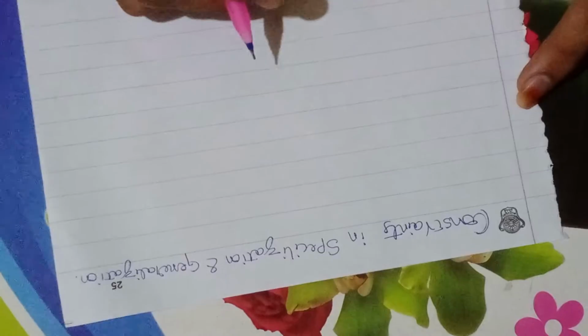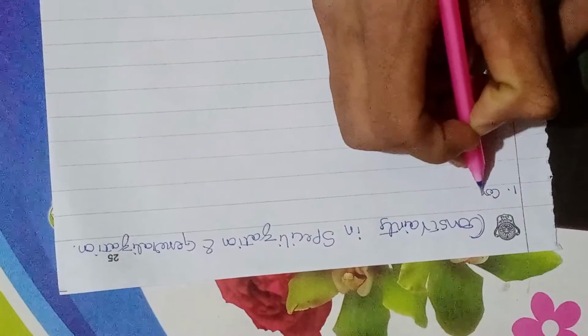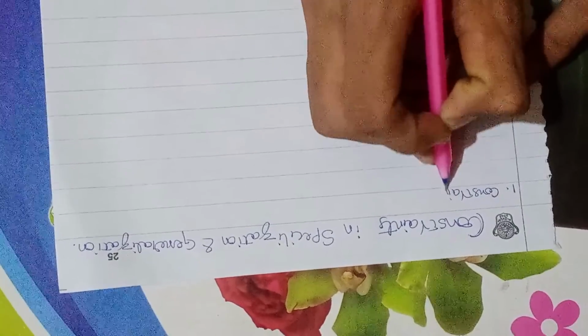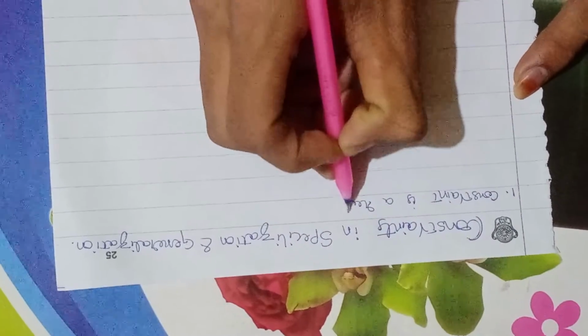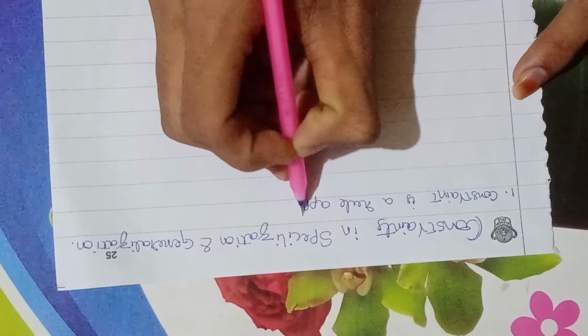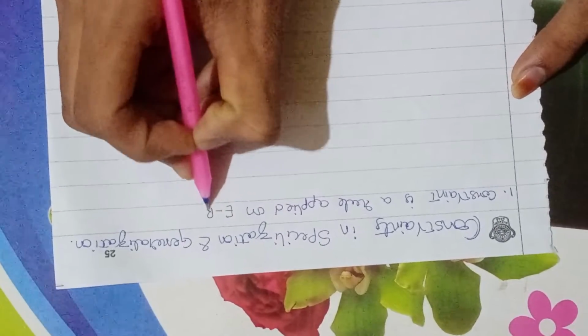A constraint is a rule applied on the ER model.